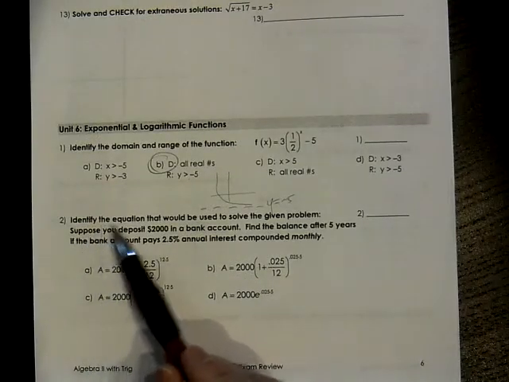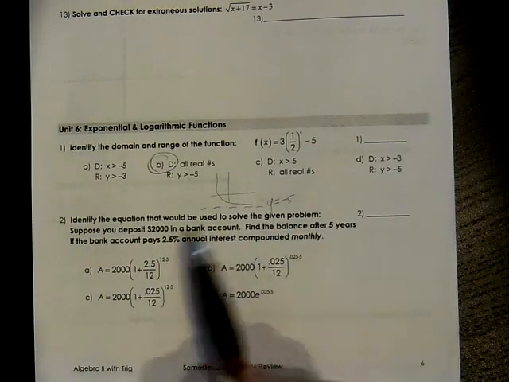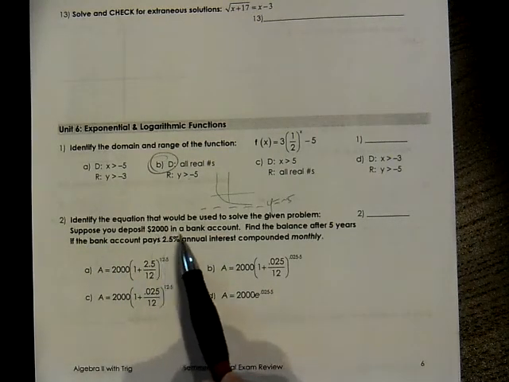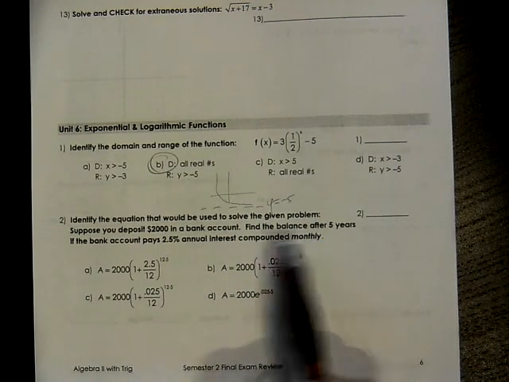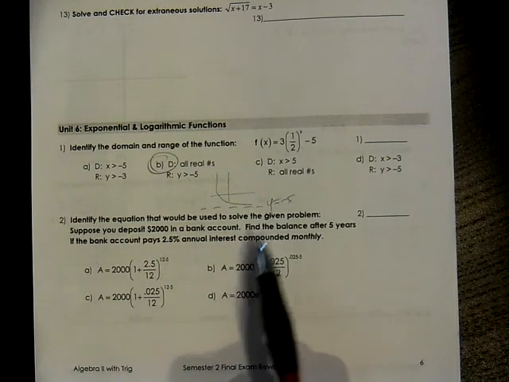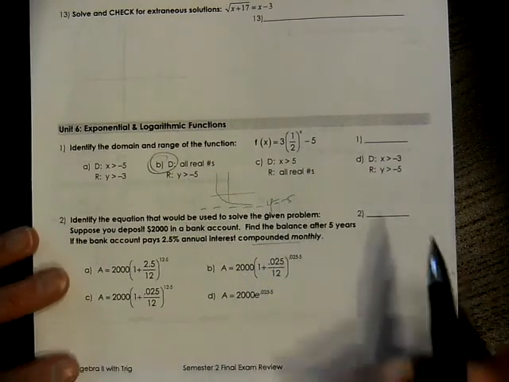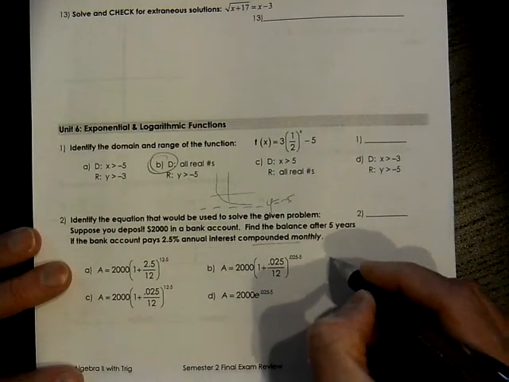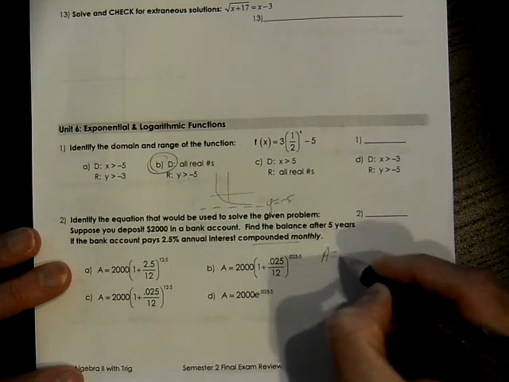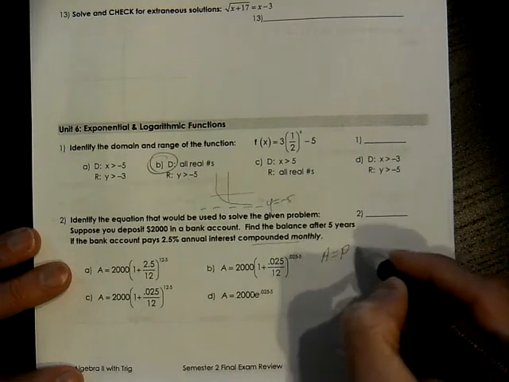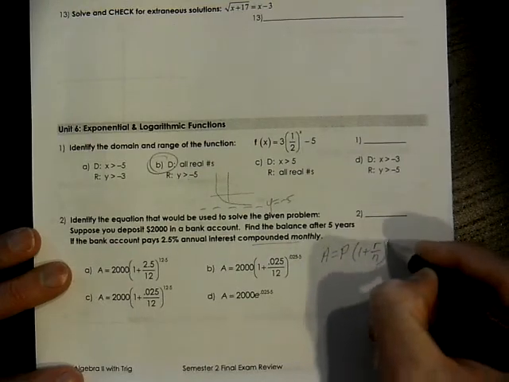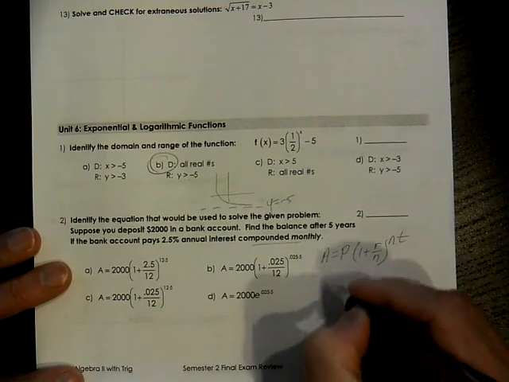Okay, story problem. Identify the equation that would be used to solve a given problem. Suppose you deposit $2,000 in a bank account. Find the balance after 5 years if the bank account pays 2.5% annual interest rate compounded monthly. Well, what we think about is the account. Take your initial amount that you deposit, 1 plus r over n, nt. That's our formula we'd use.